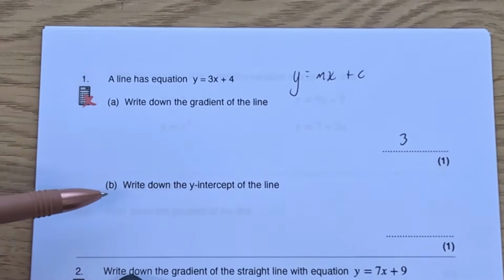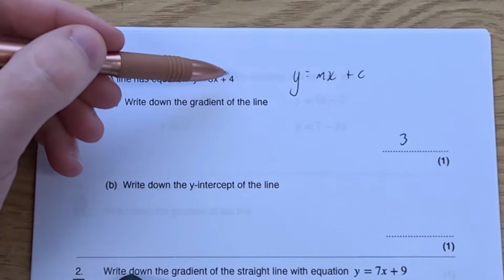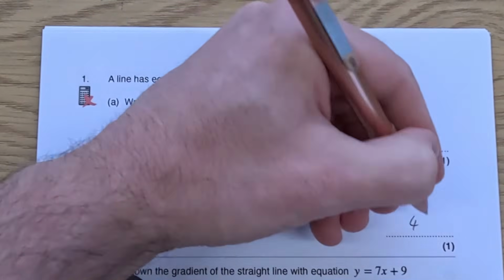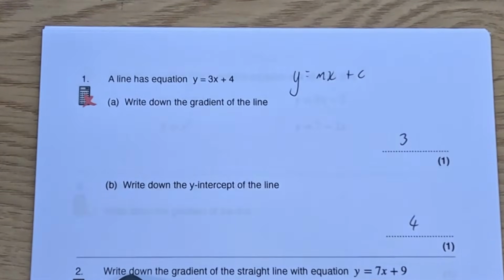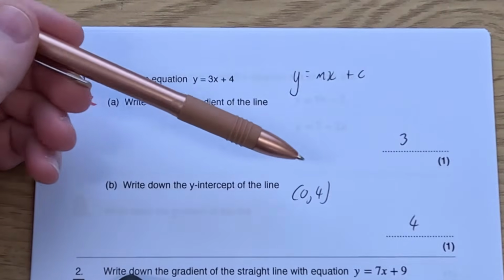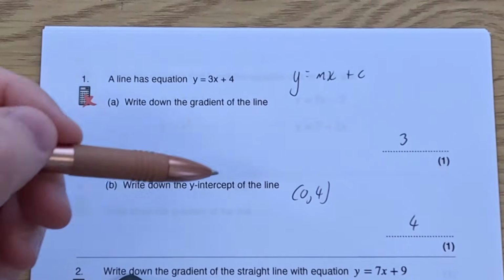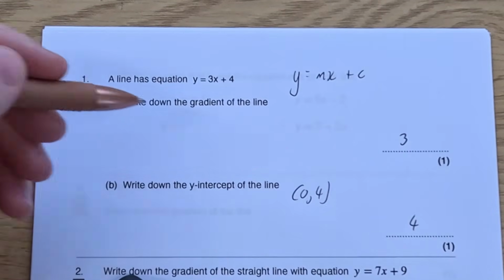And then part B says write down the y-intercept of the line. So this line will cross the y-axis at the number 4, so the y-intercept will be 4. Or if you wanted to write down the coordinates of the point where it crosses the y-axis, that would be 0, 4. If the question asked you for the coordinates of the y-intercept, you'd write down 0, 4. So 0 along, 4 up.